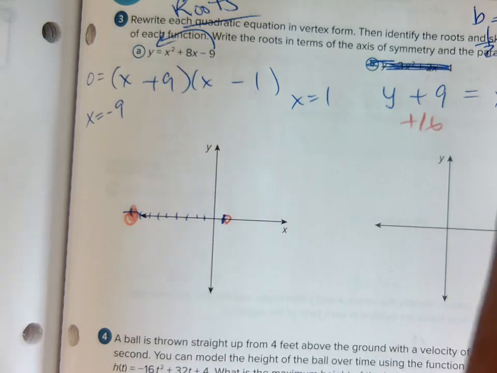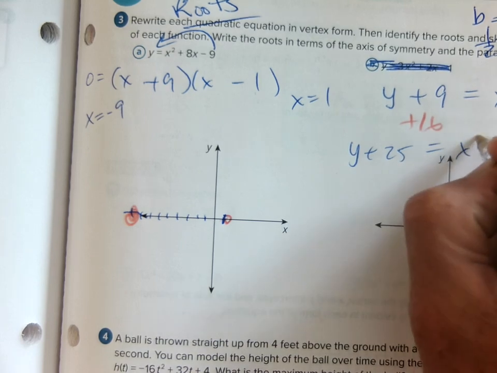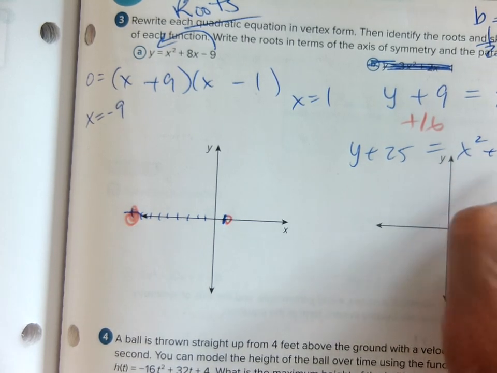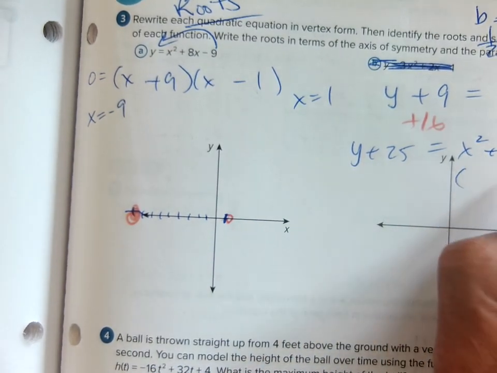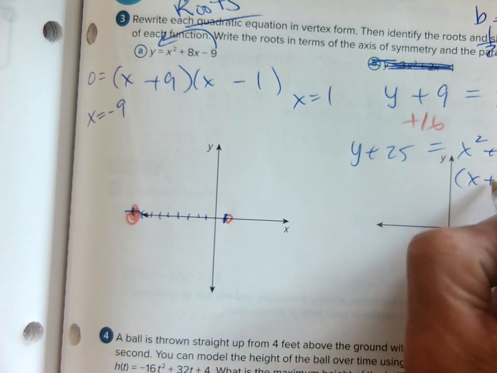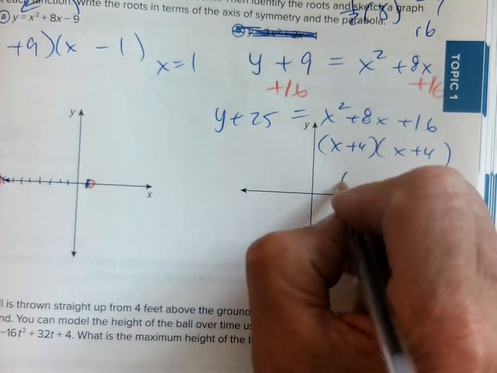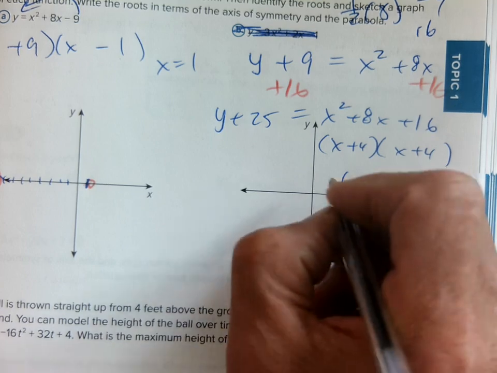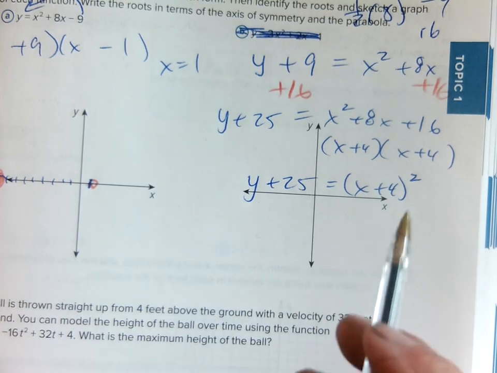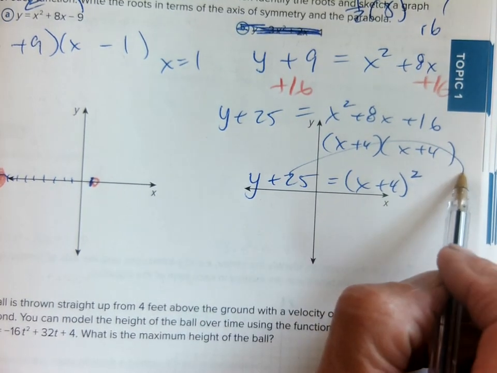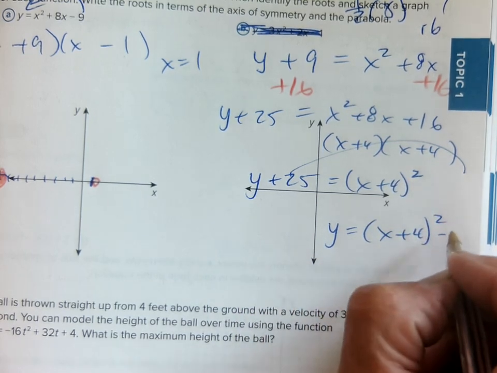Let's see what I have now. I have y plus 25 equals x squared plus 8x plus 16. So I'm completing the square, exactly what we did yesterday, except with the y value. Now I'm going to go ahead and factor. That's x plus 4, which is really (x plus 4) squared, and that equals y plus 25. Now bring the 25 over, and have it look like y equals (x plus 4) squared minus 25.